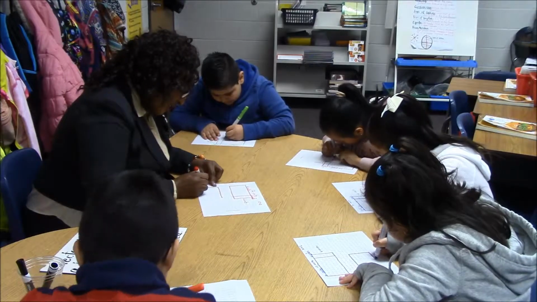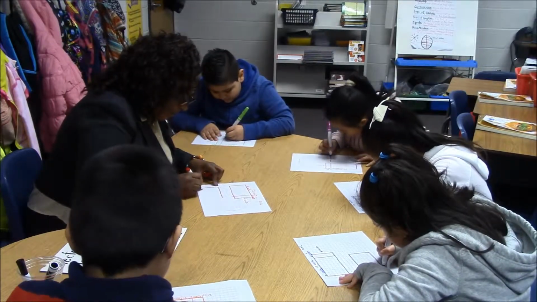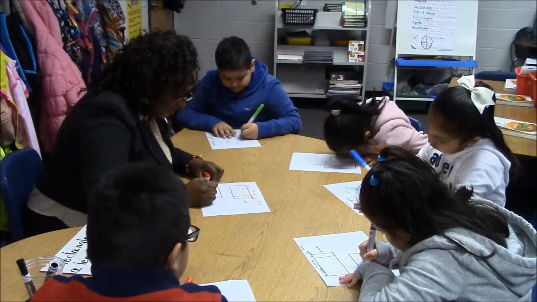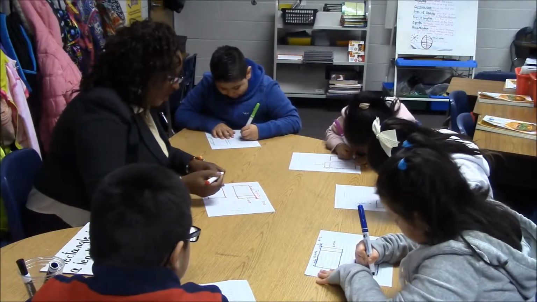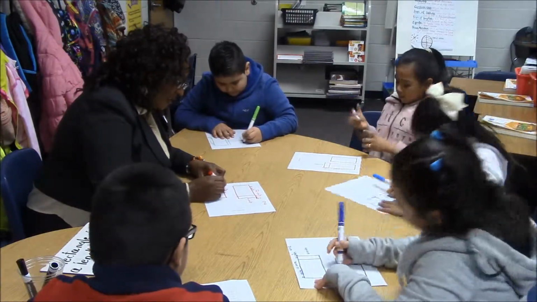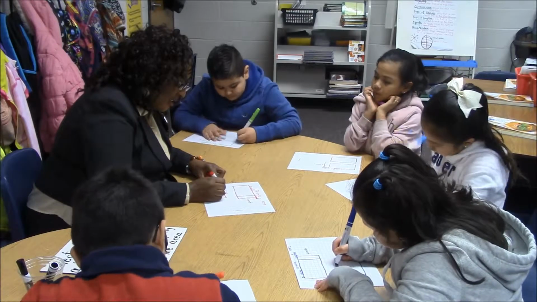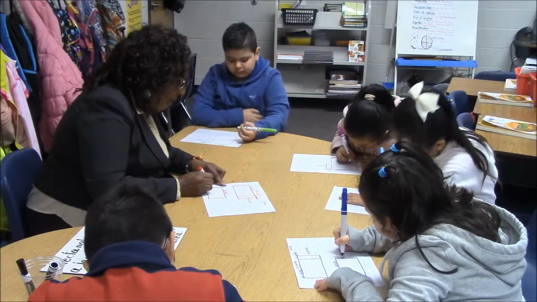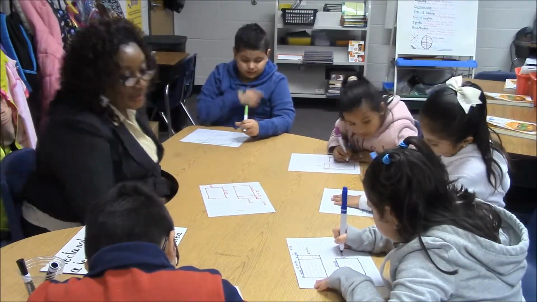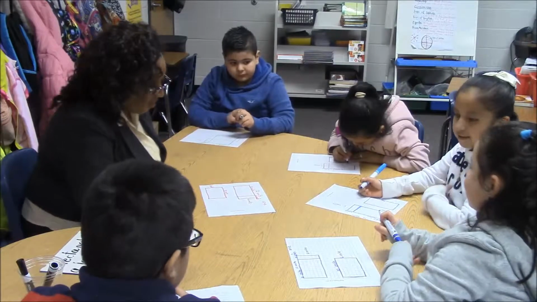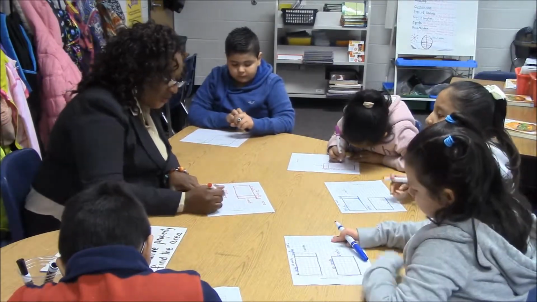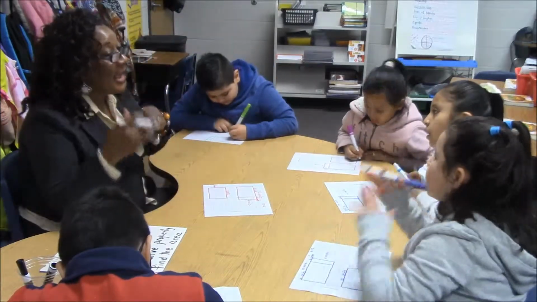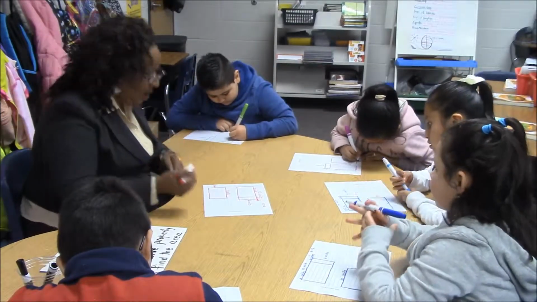Okay, so make sure our measurement is correct. So this rectangle now has 10 units, and the side length is 6 units. Okay, everyone has that? Okay, let's wait on our friends. So are we finished yet? Because we still have to draw our next, smaller rectangle.